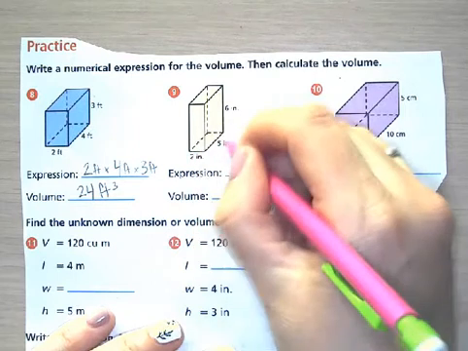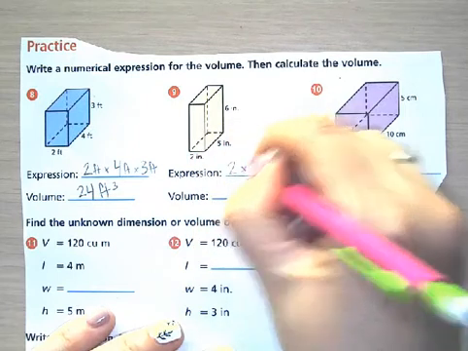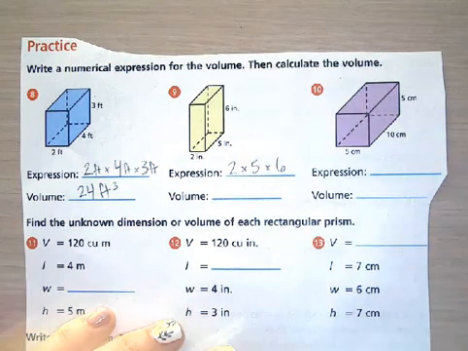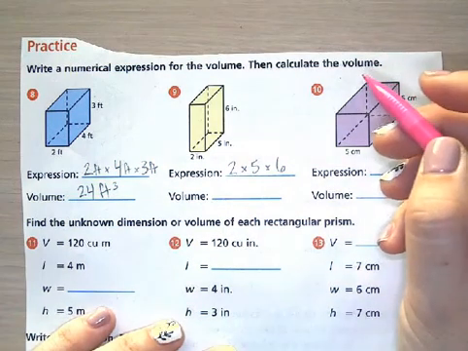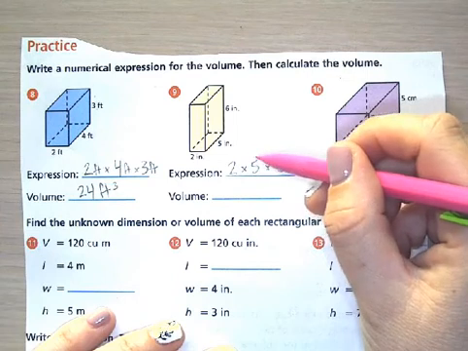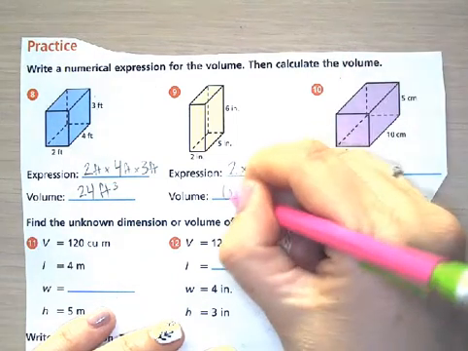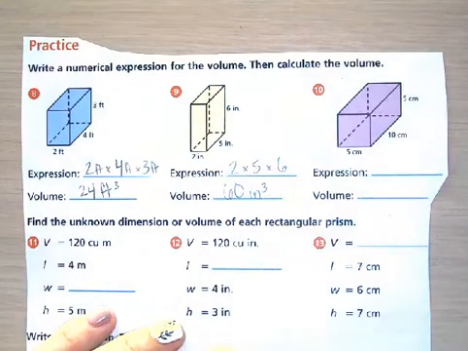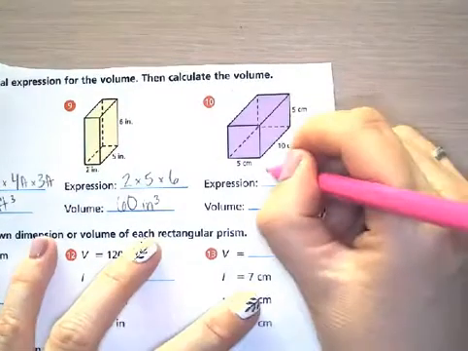This time let's leave off the measurements. Let's just write the numbers. So the length, width, and height: 2 times 5 times 6. What would the volume be? What's 2 times 5? And what's that times 6? Inches cubed.